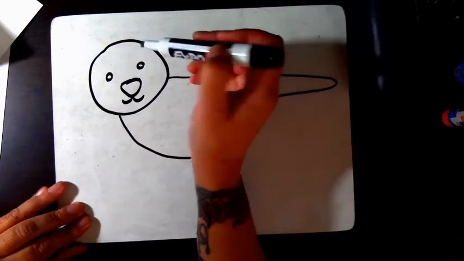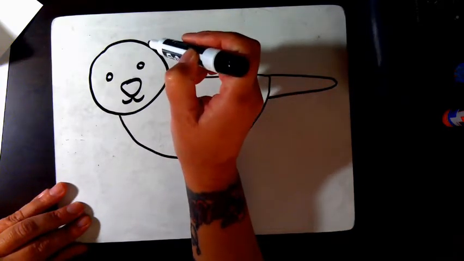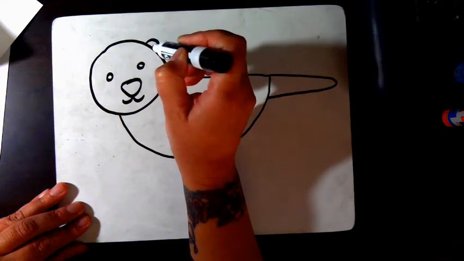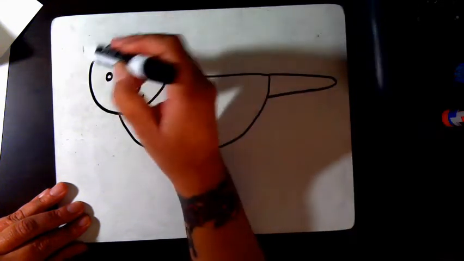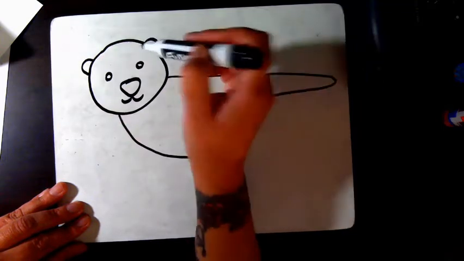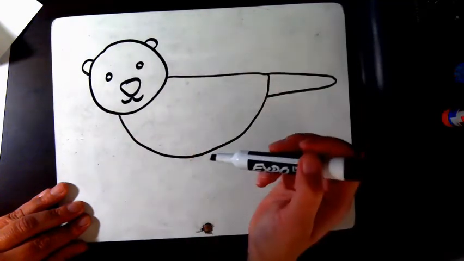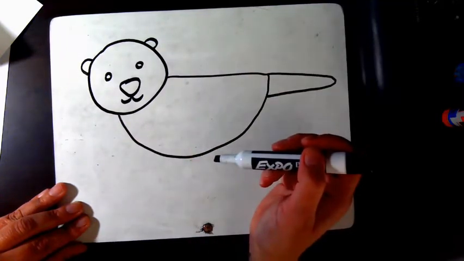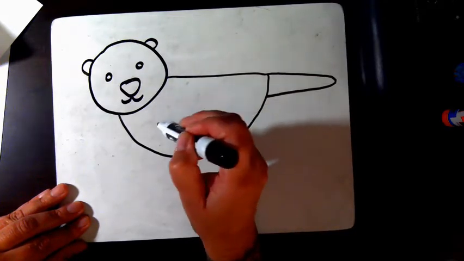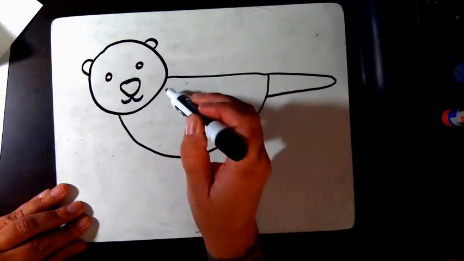It's up to you. And they have these really cute little ears on the side of their head that are actually kind of small. And they're just little round, little sort of half circles, right? Or little round arches on the side of the head. Let's keep going. Now my sea otter is going to have one little arm sort of curling up on the side of his body here, and you can change it if you want.